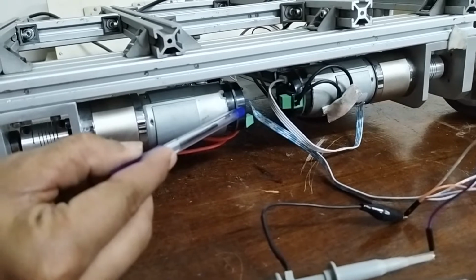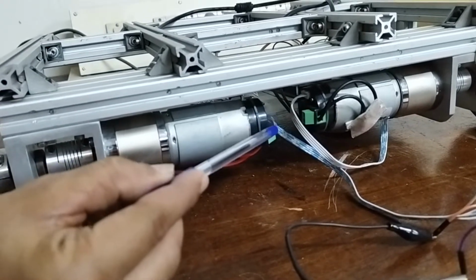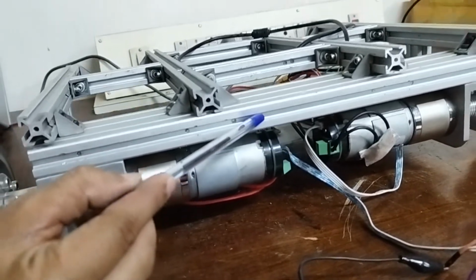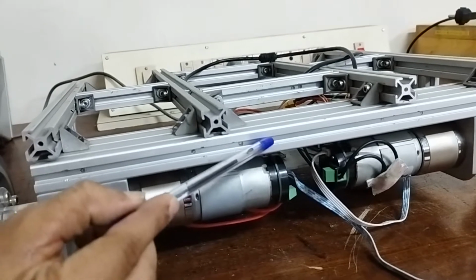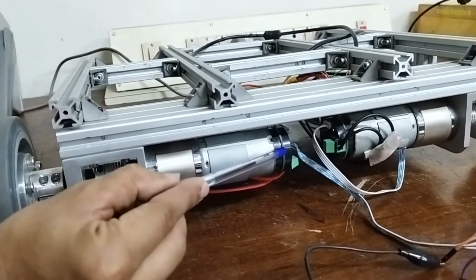This encoder specification was discussed in the previous video, but I will quickly refresh it. This is the encoder which will help us to measure the distance traveled by the robot, the speed of the robot, and the direction of travel of the robot. Everything can be measured. That is what we are going to experiment with today.